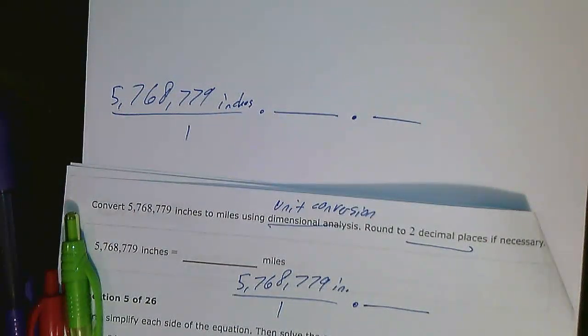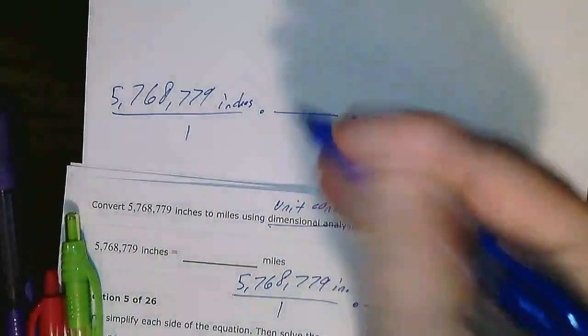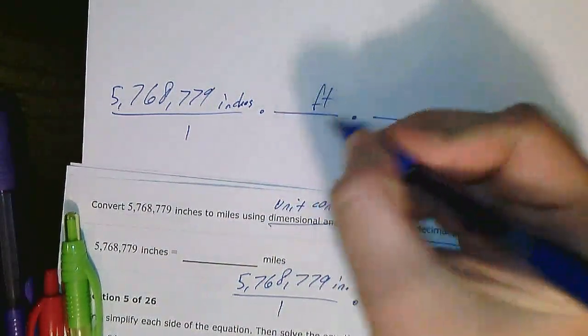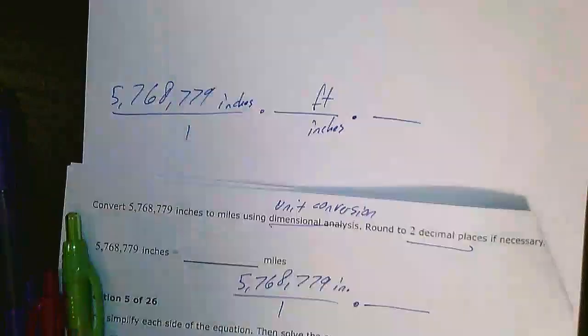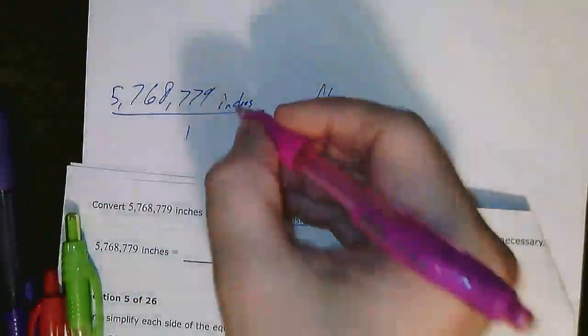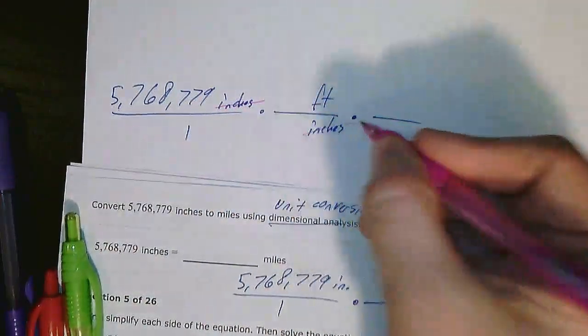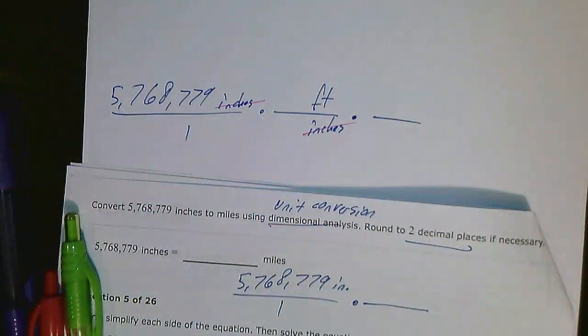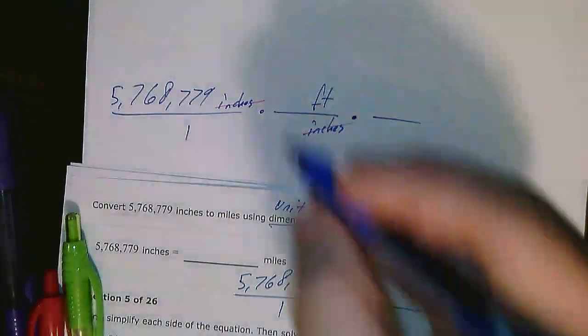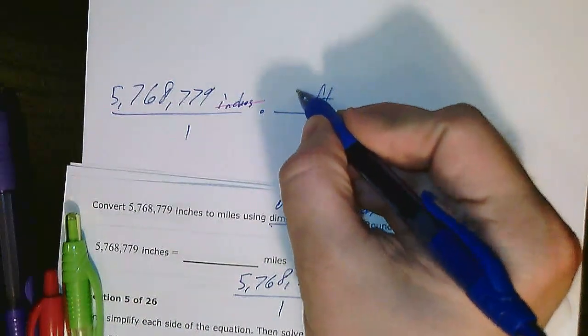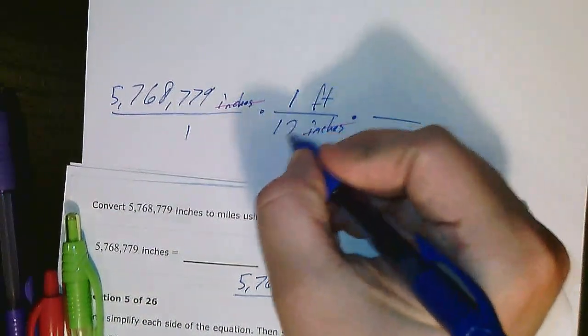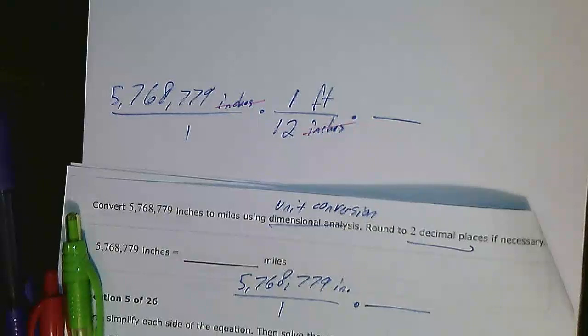So what can we convert this to? We can't go straight from inches to miles, but we can go from inches to feet. And again, if I have inches on bottom and top of the fractions, then they will cancel out. I know that in 1 foot, there are 12 inches.